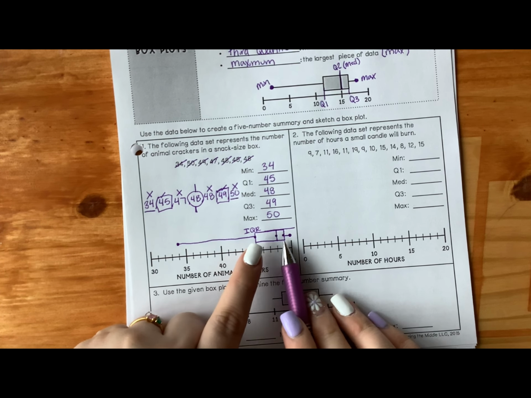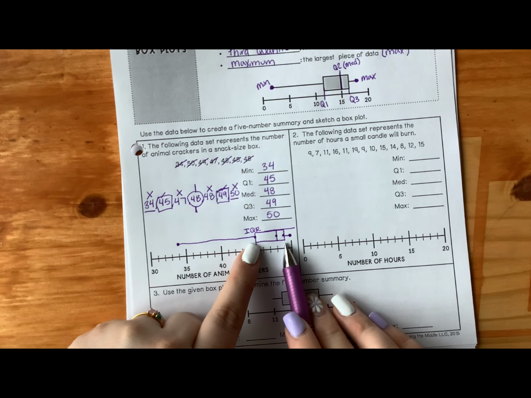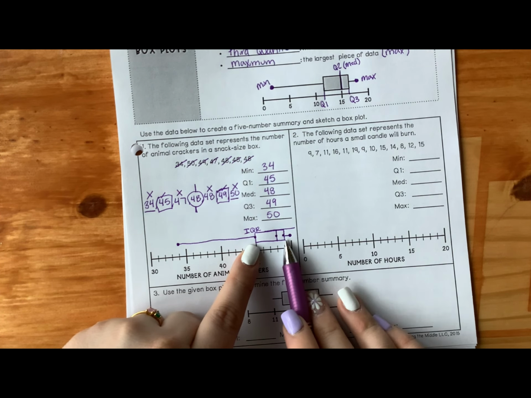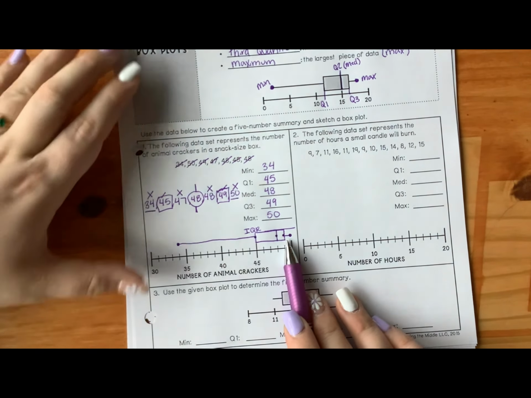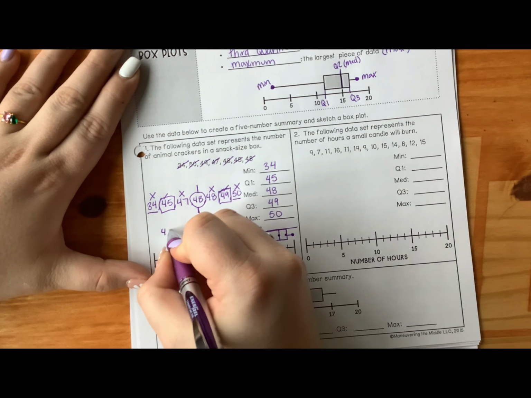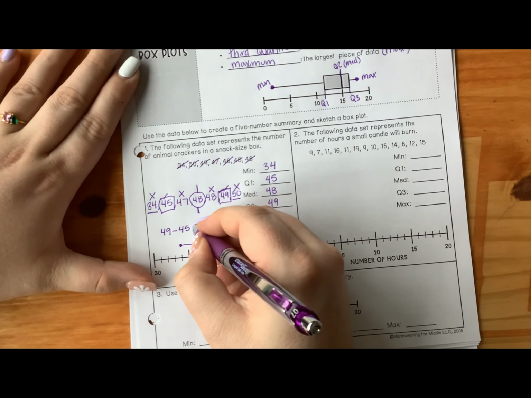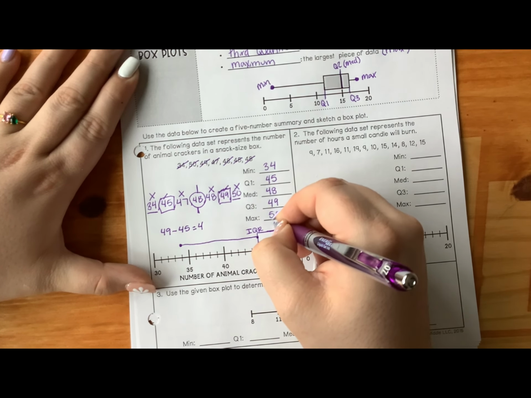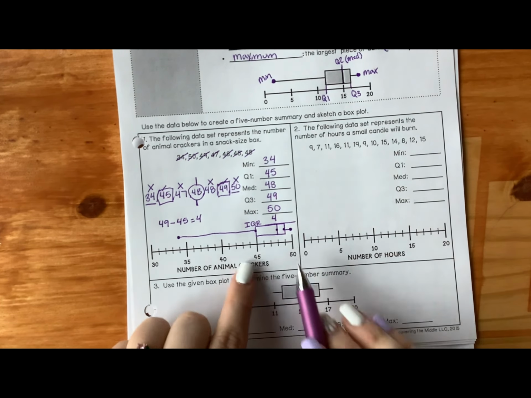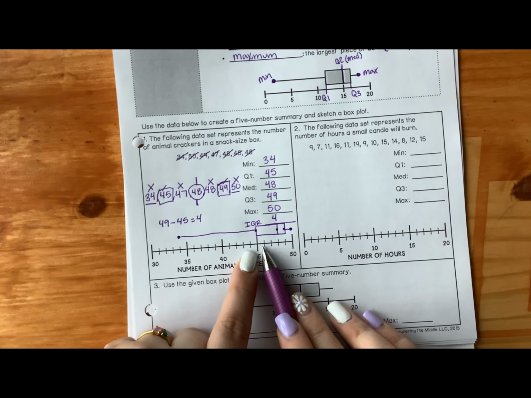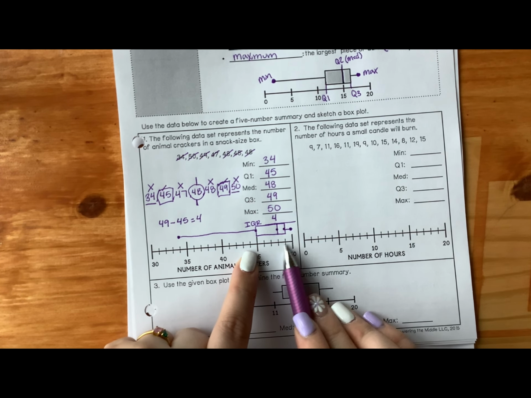They're outside of our interquartile range. Right in this box, this is our interquartile. To find the interquartile range, we subtract Q3 minus Q1. So that would be 49 minus 45, and we'd get 4. So our IQR is 4, because there are 4 numbers between our Q1 and our Q3. 1, 2, 3, and then 4.